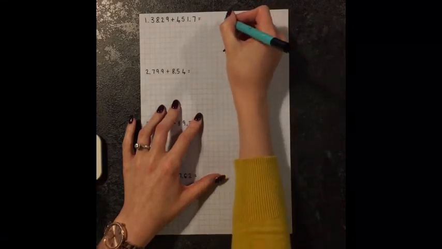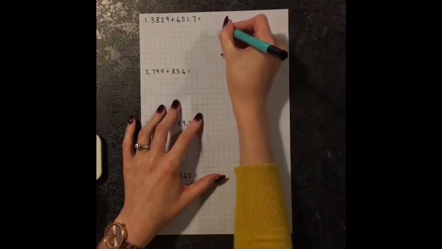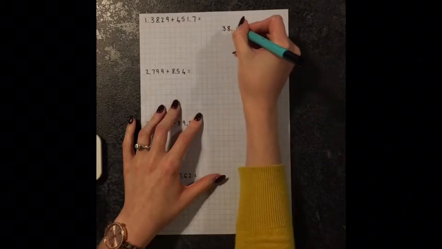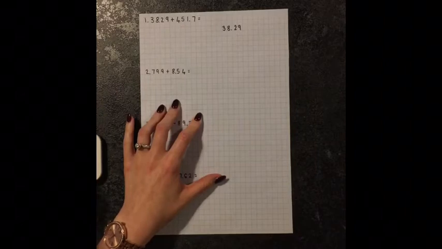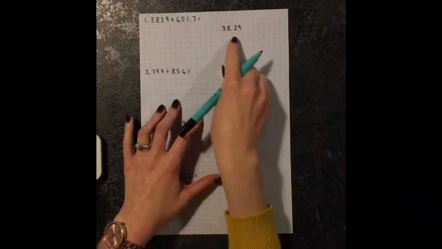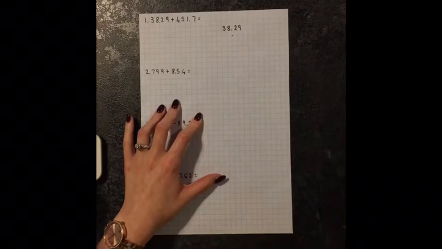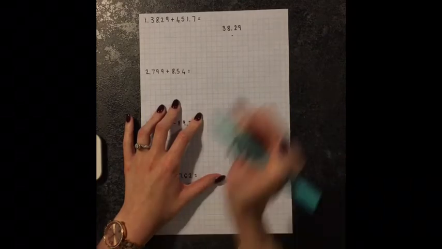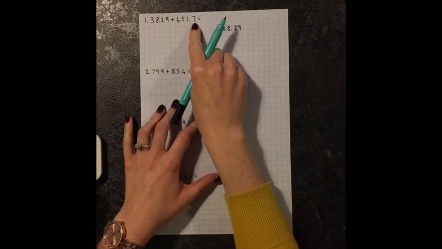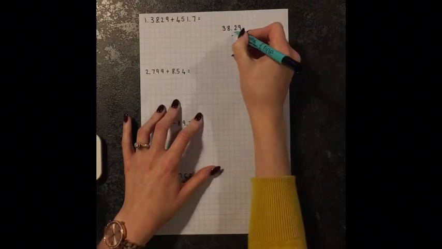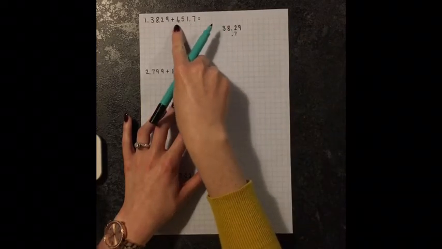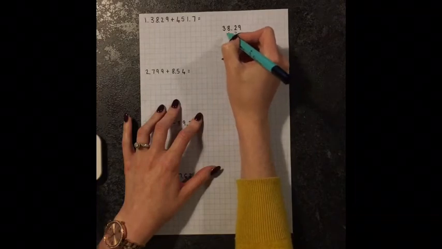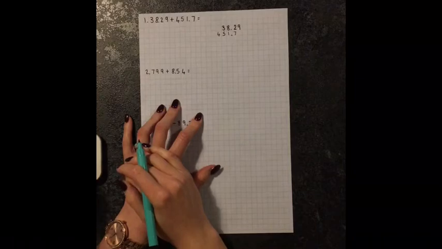So I have, I'll do it here, 38.29. Now when looking at my second number, I'm going to align the numbers based on the decimal point because I find that easier. So if you look at how many decimal places this number's got, it's got 1. The first number had 2. And before the decimal point, I have 3 digits. I have 4, 5 and a 1, 451.7.